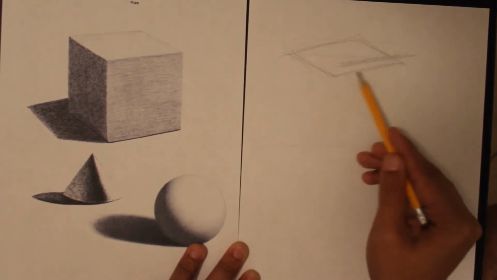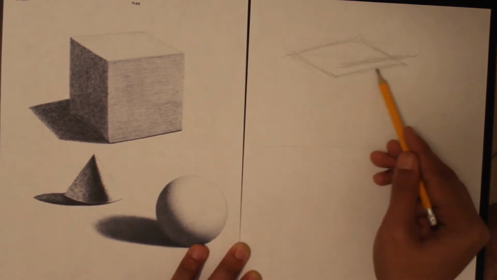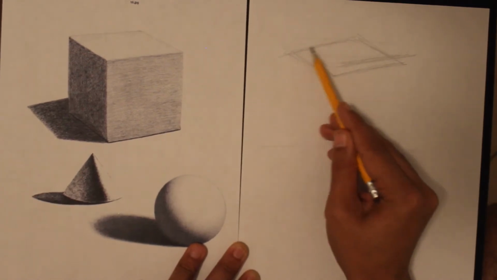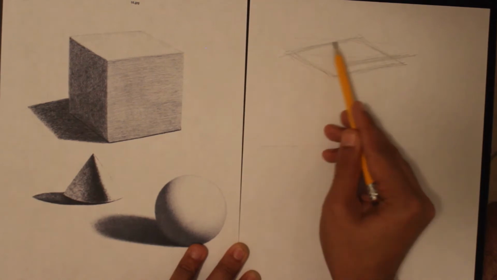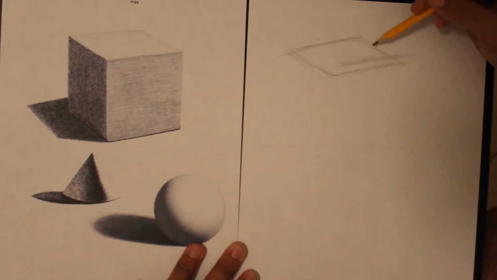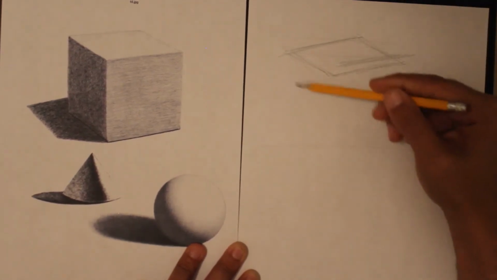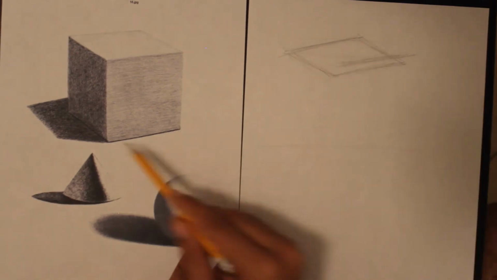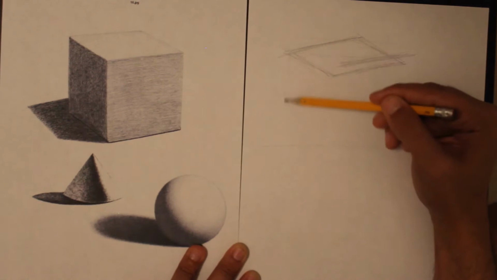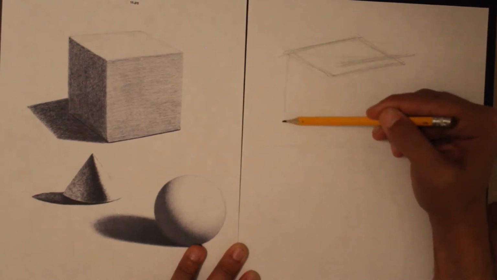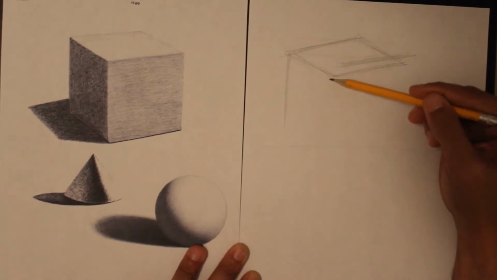I'm trying to be a little bit dark on the camera so you can see it, but the truth is that when you guys draw, you shouldn't be that dark. I want to gauge more or less where this side falls. So we're breaking it down into lines and shapes. That's the first thing we're doing here.